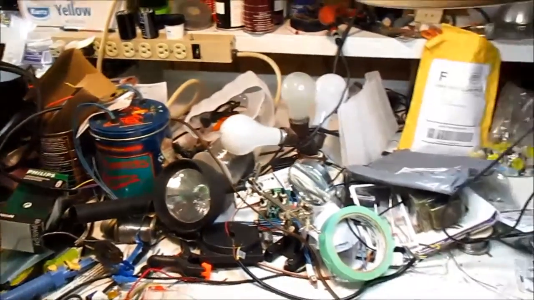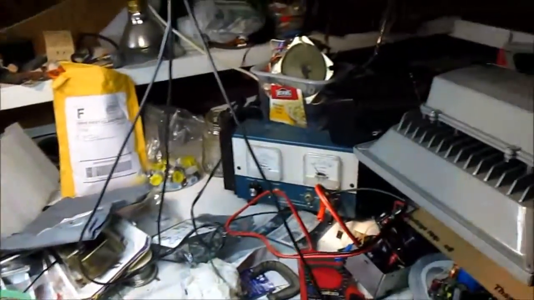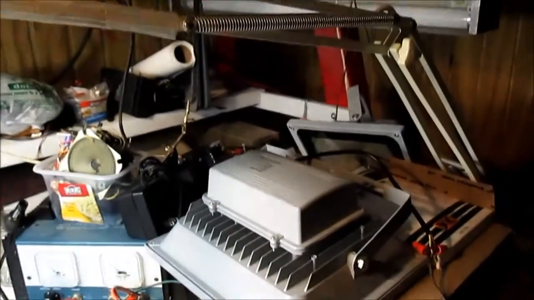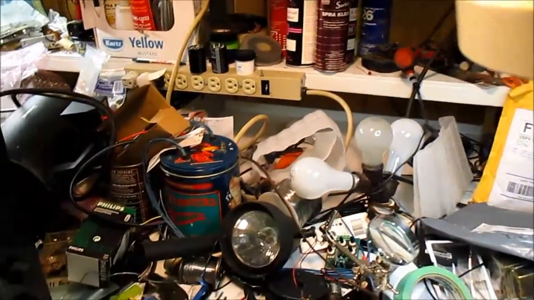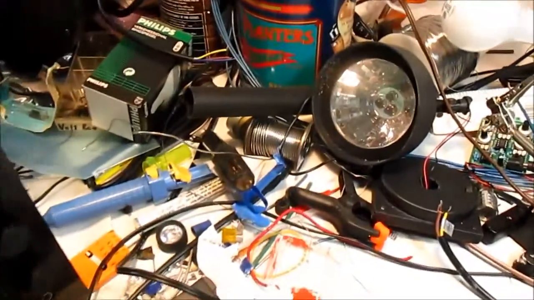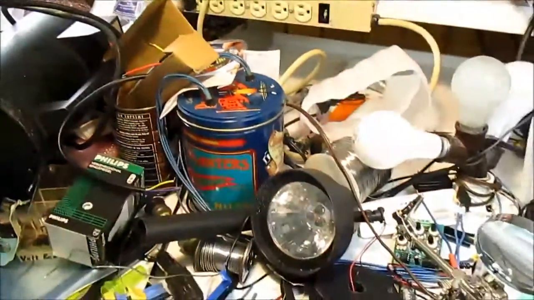Well, hey guys, welcome back to, well, this is not my bench. I'm 400 or so miles north, way up in Michigan. I think I found a bench that is messier than mine. Look at this. Oh my God. Belongs to this guy here.